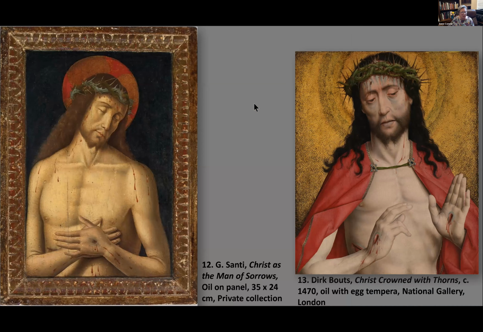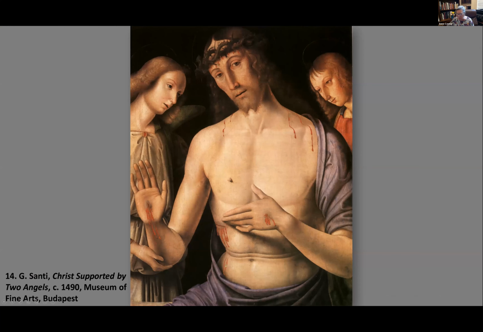This is another work by Santi, the Christ as the Man of Sorrows, and I put next to it by Dirk Bouts, the Christ Crowned with Thorns, and you can see right away the influence of both, though Dirk Bouts's painting is much more dramatic. He was known for the incredible expressions and coloring that really made you feel incredibly empathetic with Christ. And here's another one of Christ supported by two angels. As I mentioned, he was very successful there, but it definitely is within that incredible context that the young Raphael was born. So a very enlightened court that he took advantage of very much.